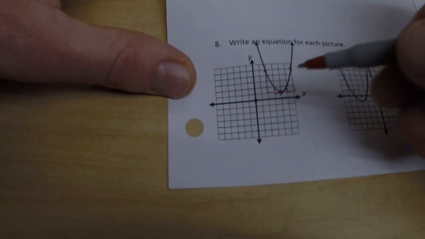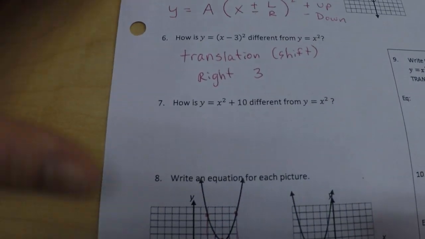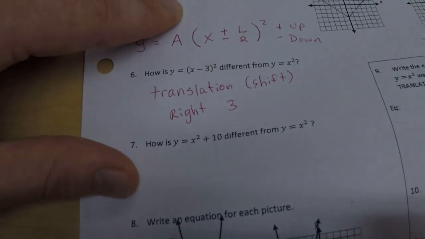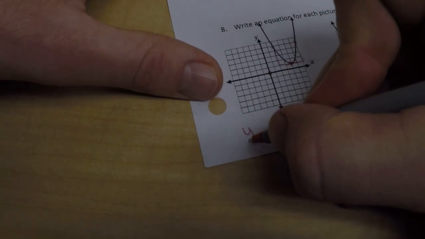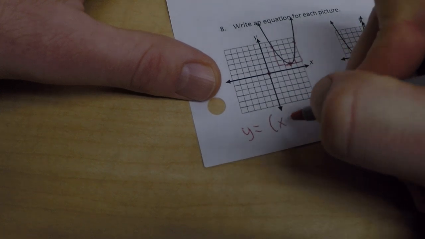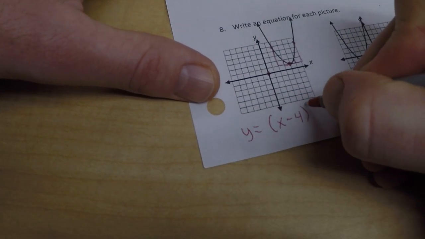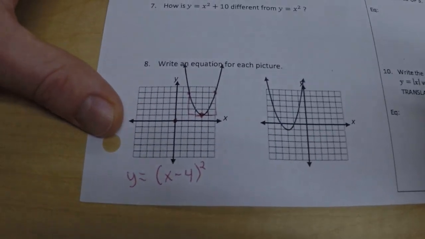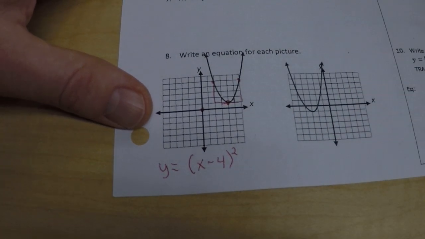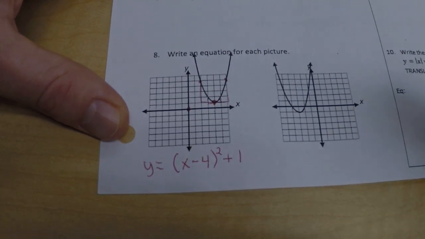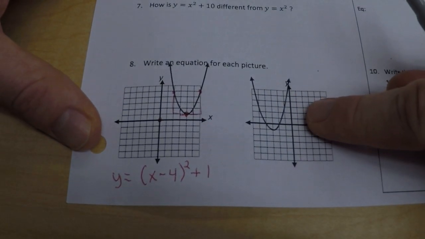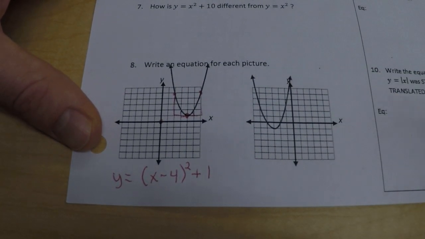And right, according to my formula, I'm going to do -4 to make it move right. So y equals x minus 4 on the inside. Don't forget the squaring, because that makes the U shape, and then it went up 1, so I'll put a +1. You should now practice this one and show me that you can do that.